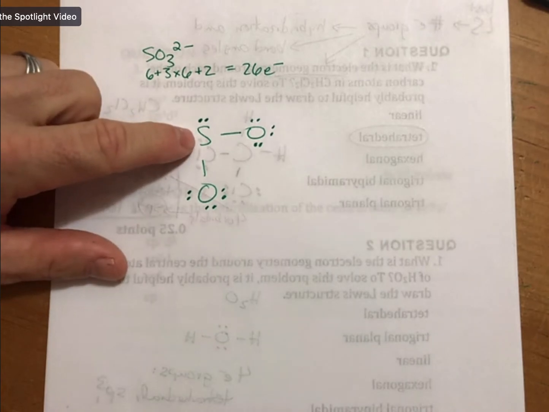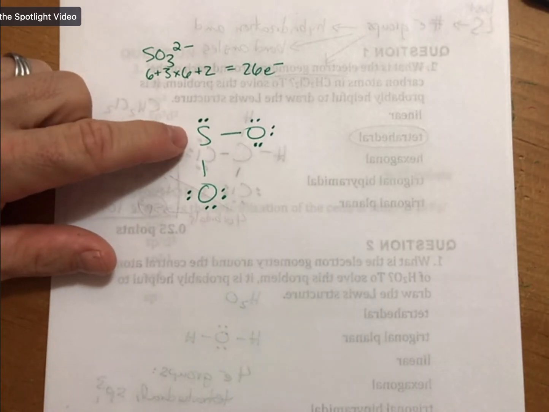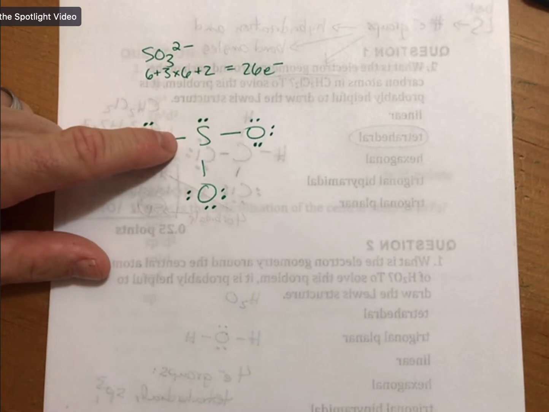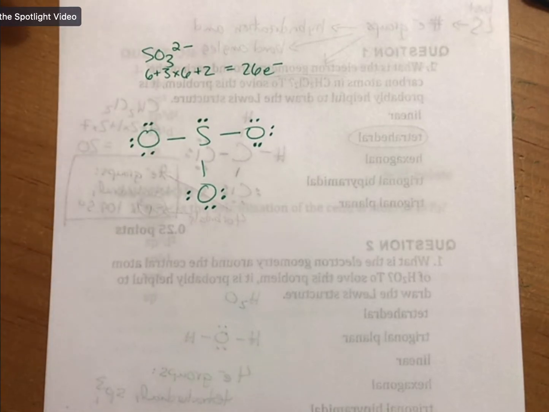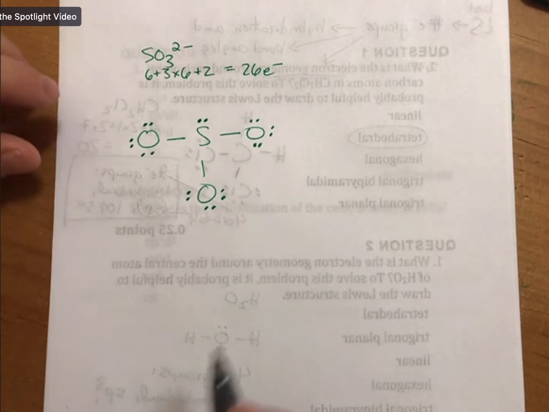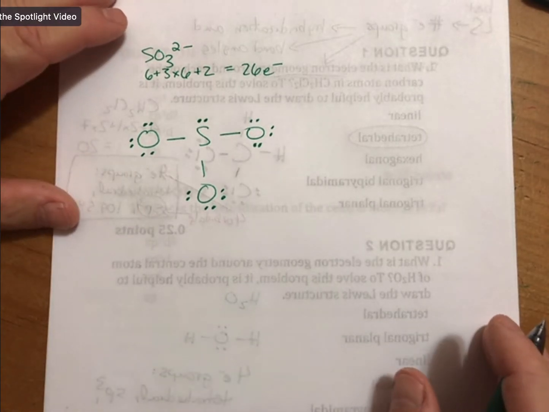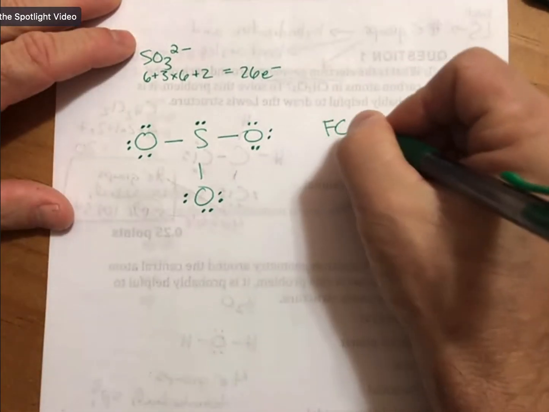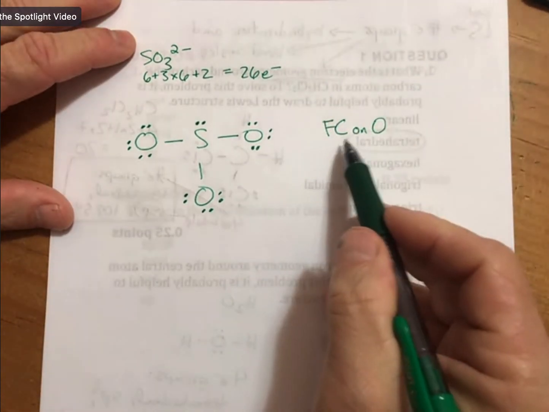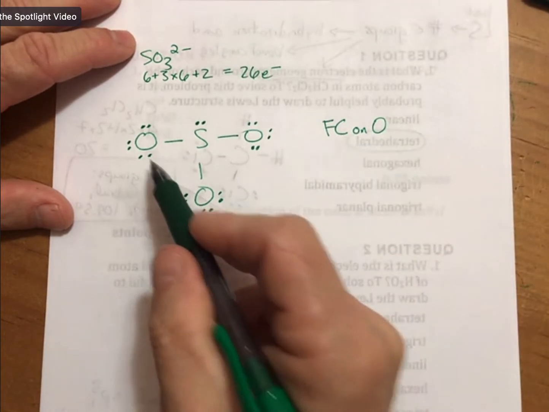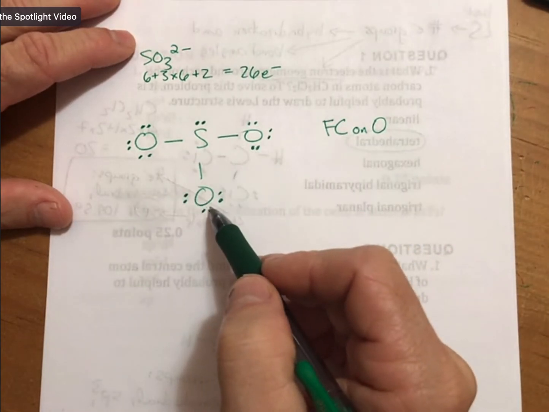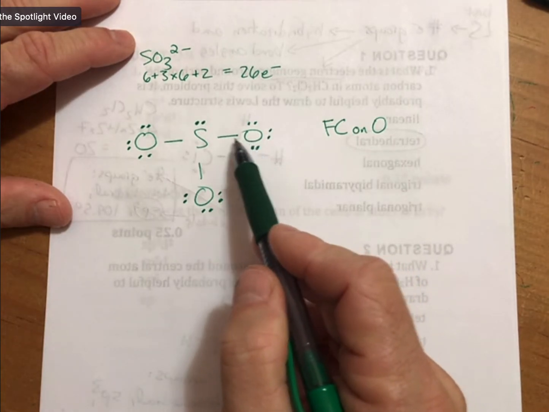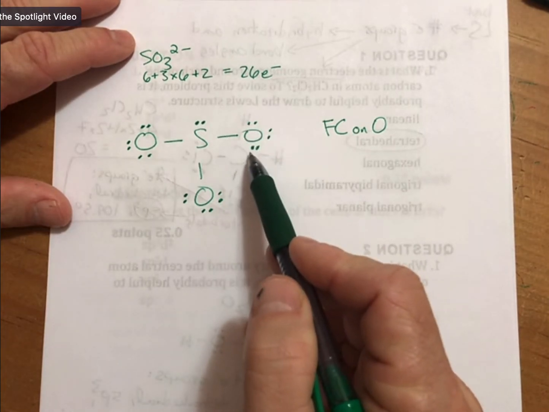I see sulfur here, so when I see sulfur, I want to do the formal charge analysis. In fact, I always want to do formal charge analysis. I'll do this the first time again as review, and jump in if you have any questions. Let's do the formal charge on each of the oxygens first. I say each of them because right now all of them are the same, meaning each oxygen has 1 bond and 3 pairs of electrons.